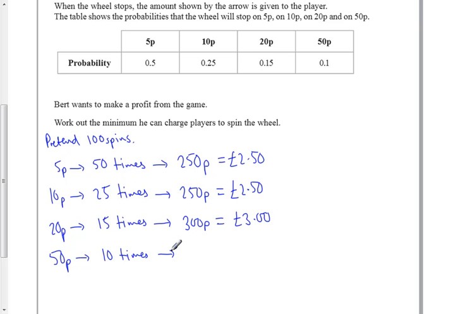You'd expect it to come up 10 times, so you're going to be paying out 500 pence, or £5. So you're going to be paying out a total of £2.50, £2.50, £3, £5, which is £13 in prizes that's given out.